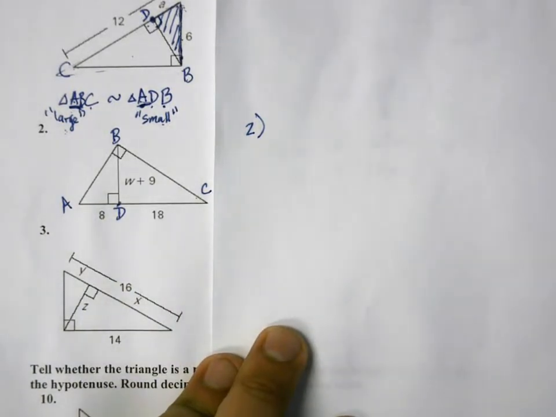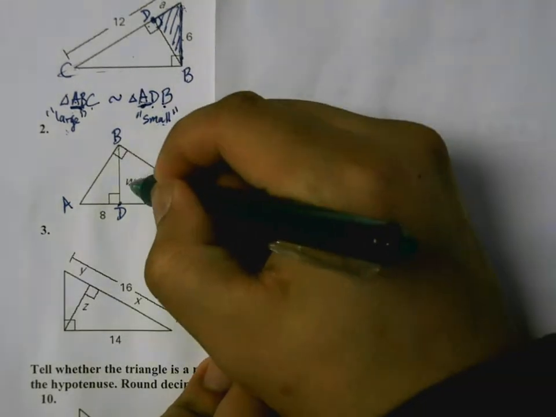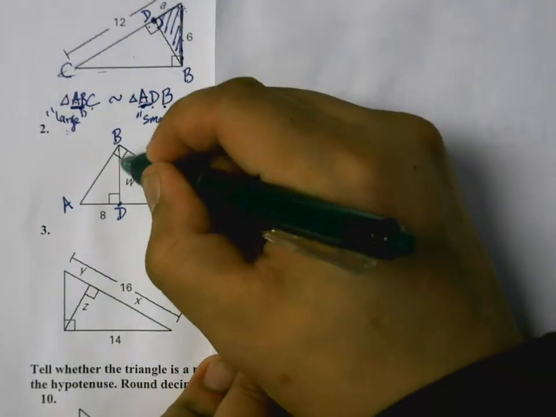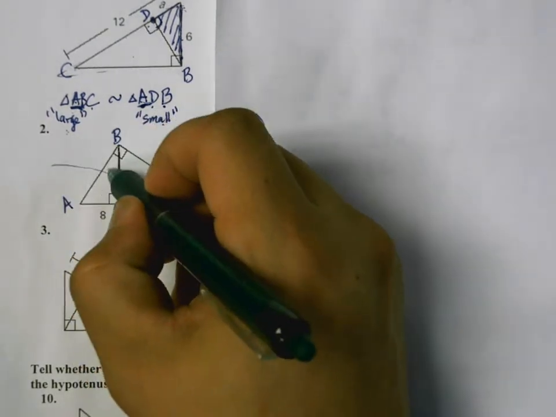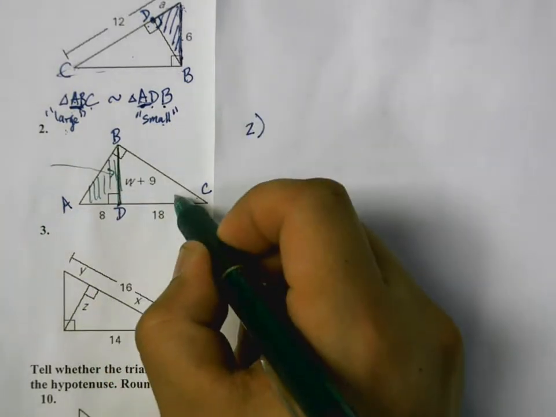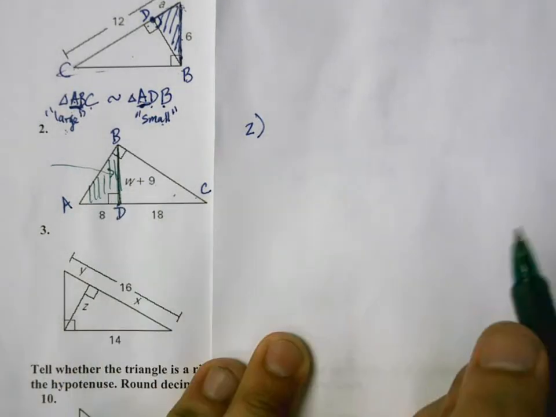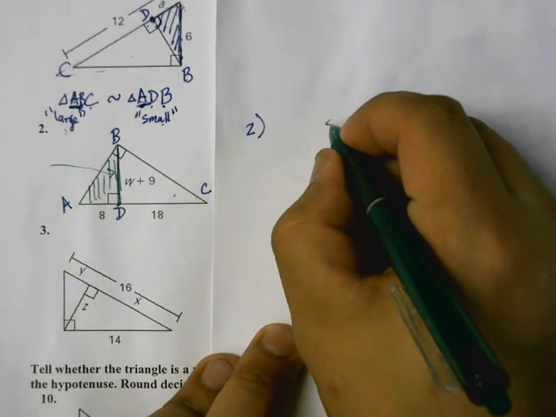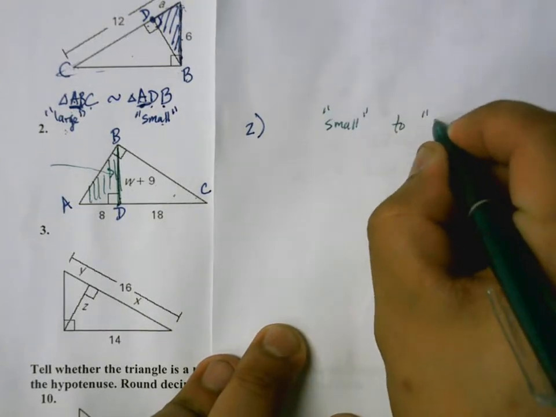And since this time we are solving for W, W plus 9 is this length right here. And you can see that this length is shared by the small triangle and the medium one. Okay, so this length is shared by the two of them, so that's what I'm going to compare, small to medium.